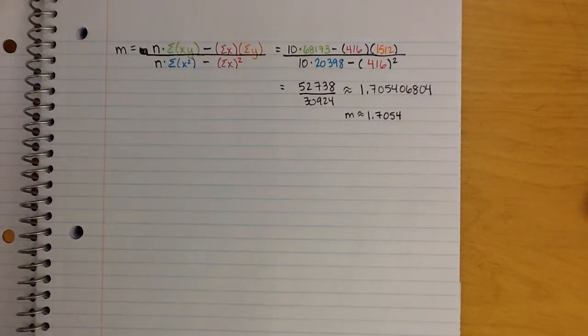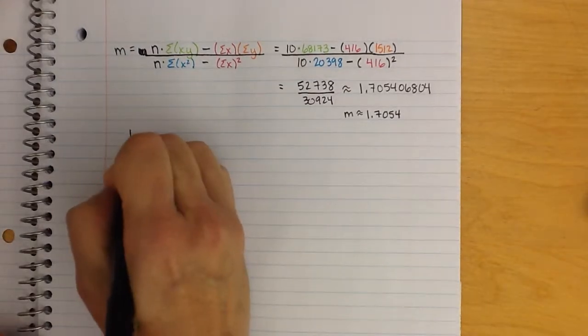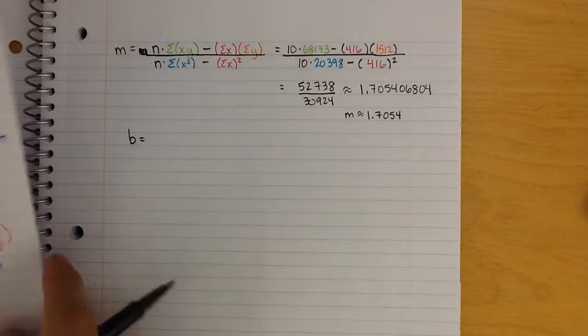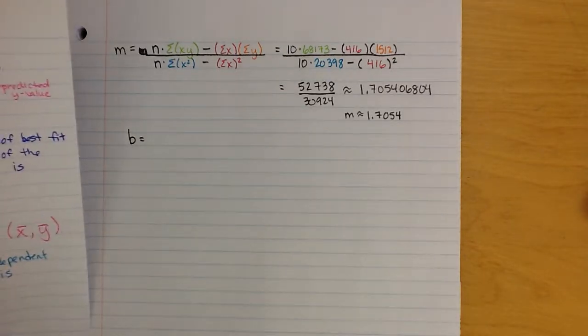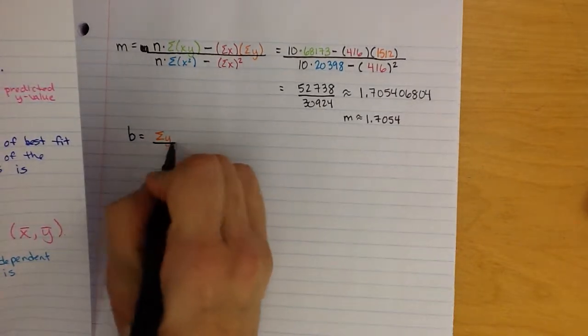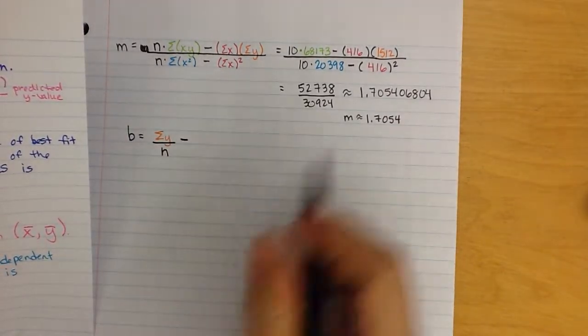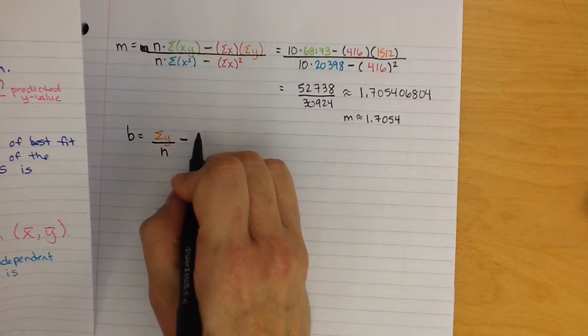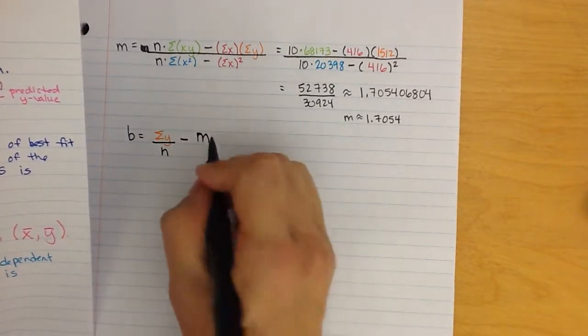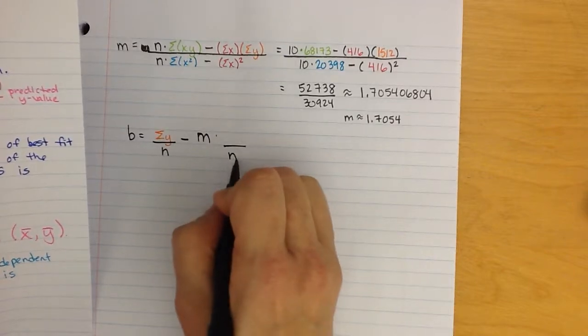And then to find the value for b, b was the sum of y divided by n minus the slope, which we had figured out here, times the sum of x divided by n.